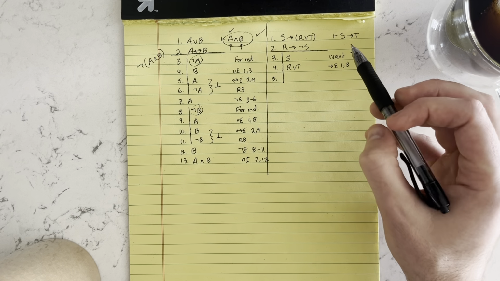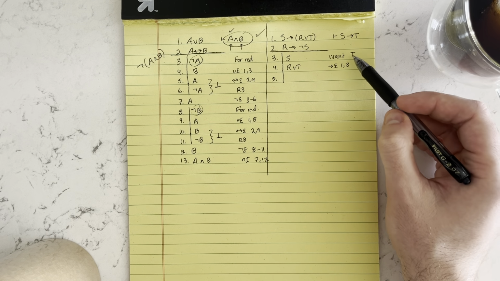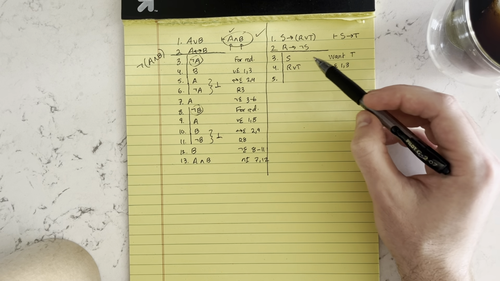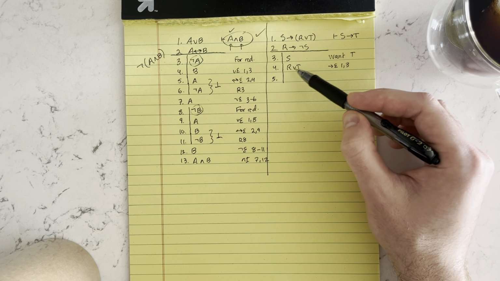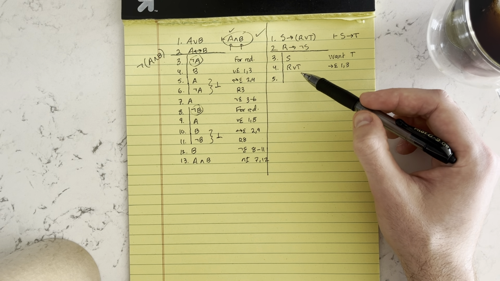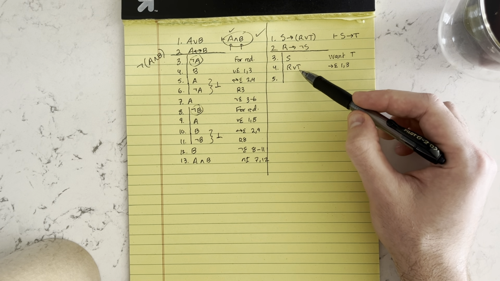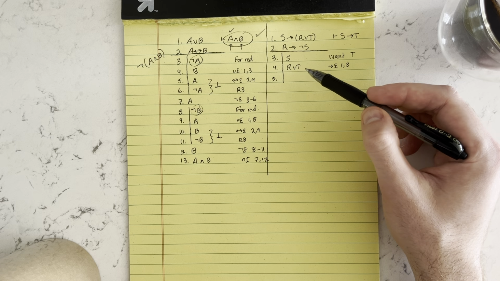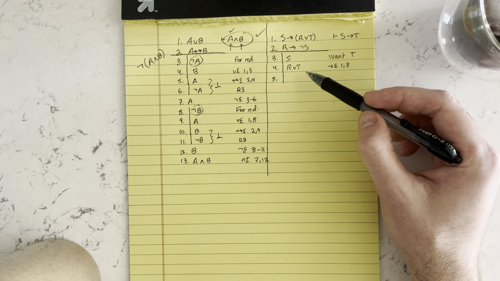Where am I at now? Well, I'm trying to show that T follows from S, right? And here I have the statement that one of R or T is true. So I'm kind of thinking, all right, probably it's going to be T, but what would happen if R was true?